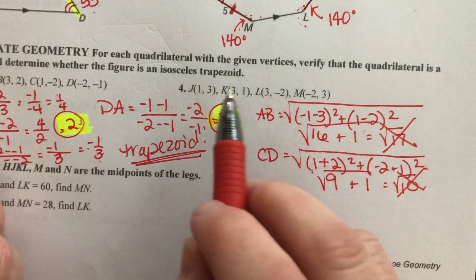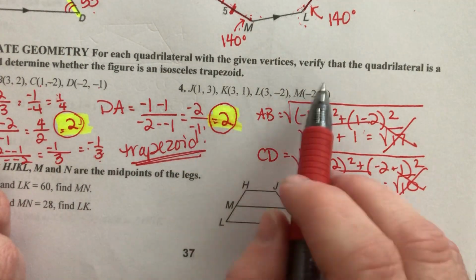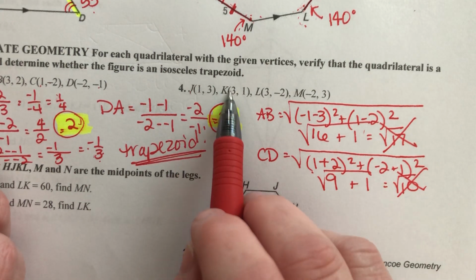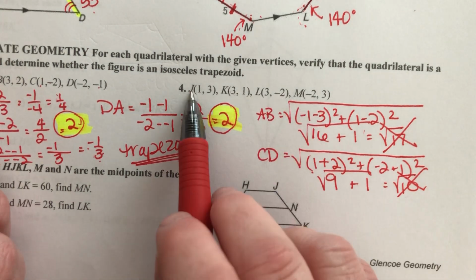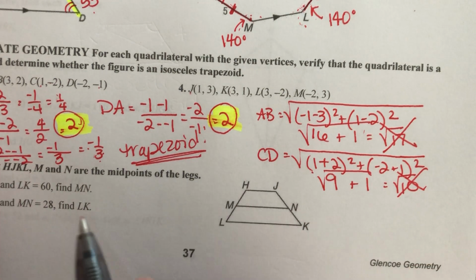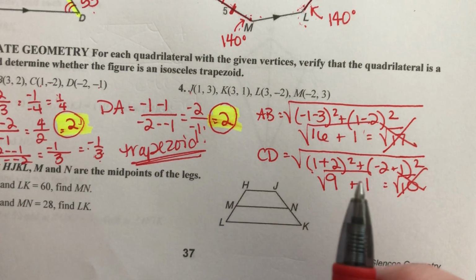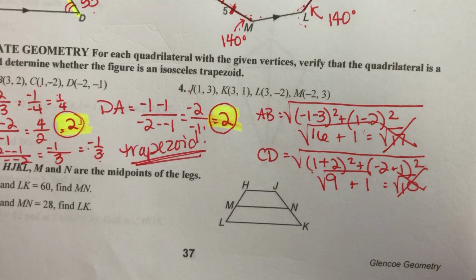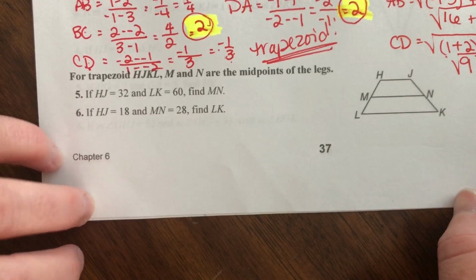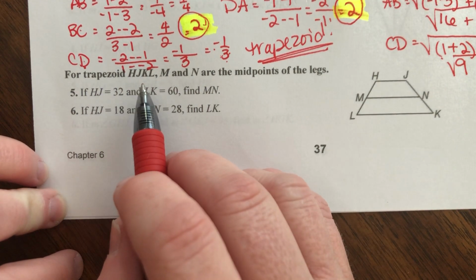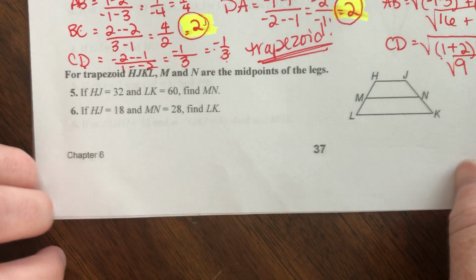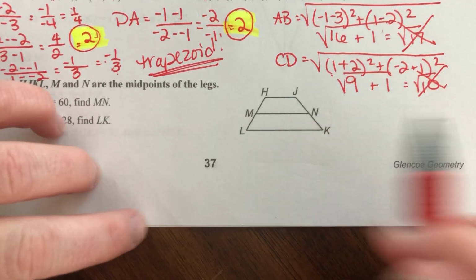Right? We would do that. I ran out of room here, but we would do the same thing here. We would find the slope of all the sides, side JK, KL, LM, and MJ. If two of them are the same, we know it's a trapezoid. If the other two that have different slopes are the same length, then it's an isosceles trapezoid. Okay, and then the last little piece here for trapezoid HJKL, M and N are the midpoints of the legs. Okay, so for this, we didn't really touch on it up top, but it did mention it.